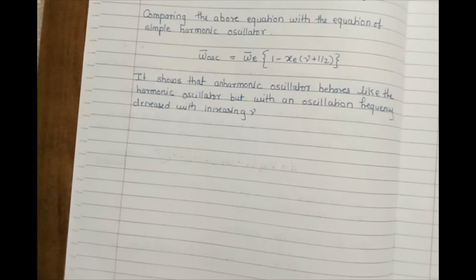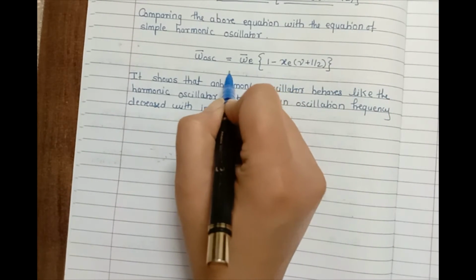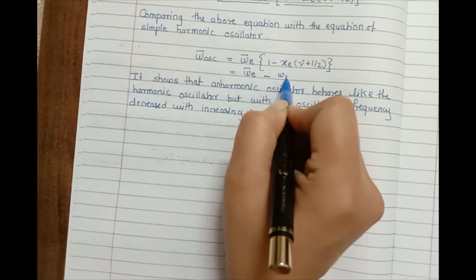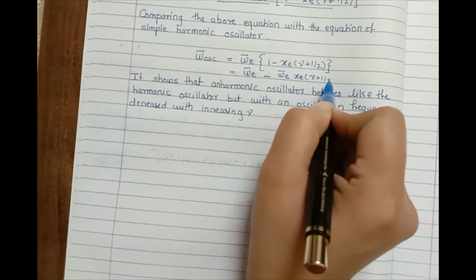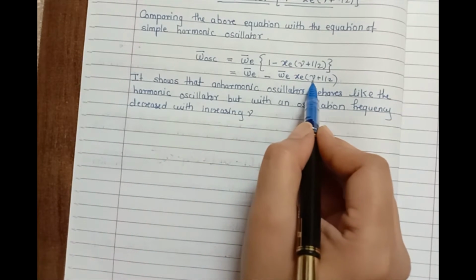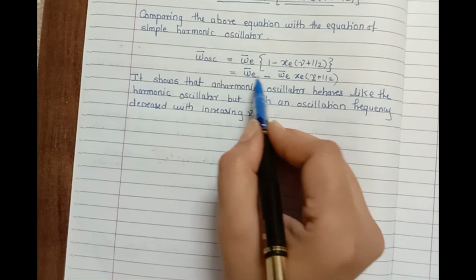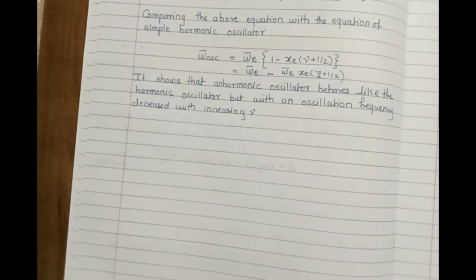So as the value of nu increases, this equation becomes omega e minus omega e xe into nu plus 1 by 2. So when this factor increases, it multiplies omega e, which will be subtracted from the omega e. That means the oscillation frequency decreases with the increasing nu.